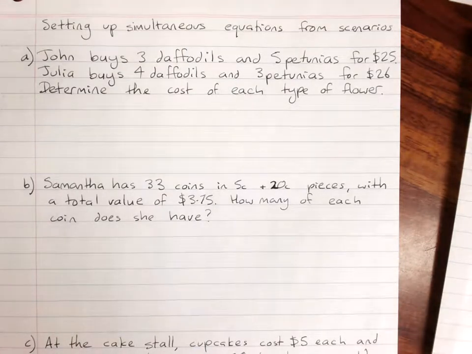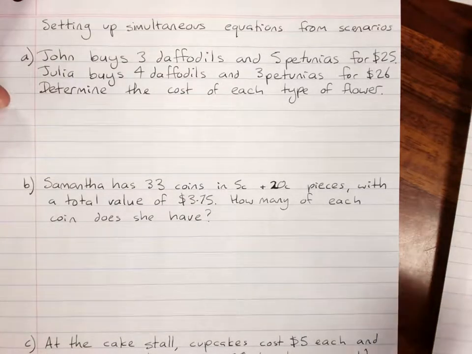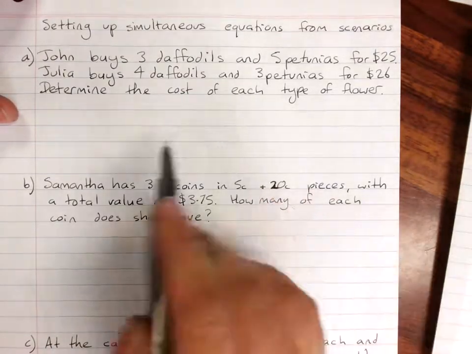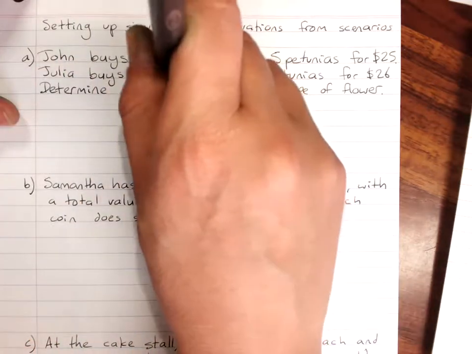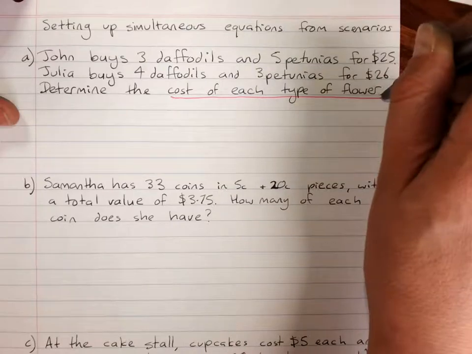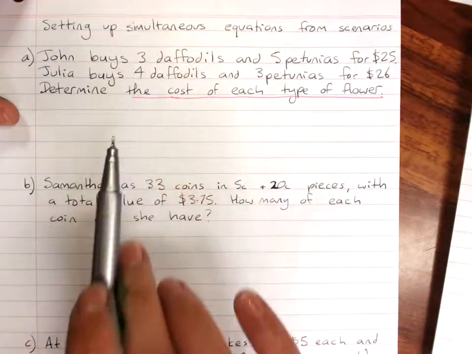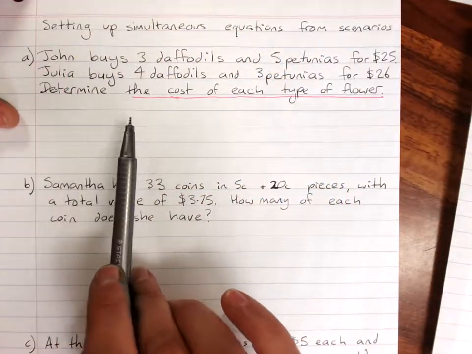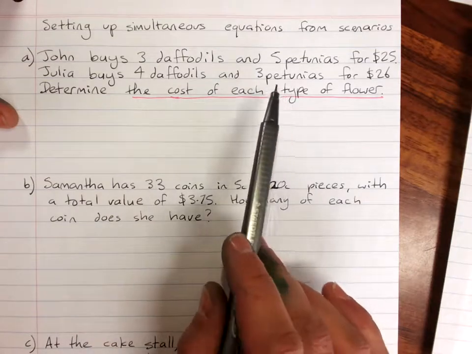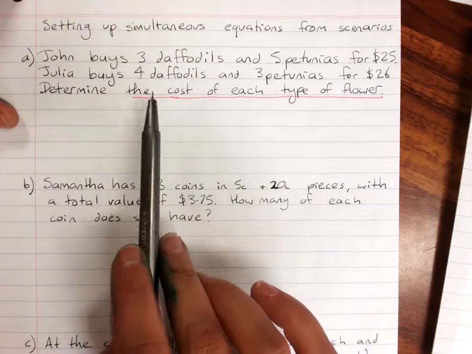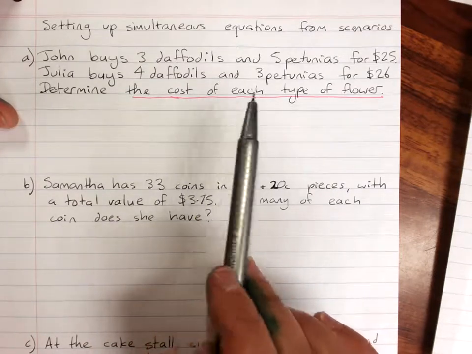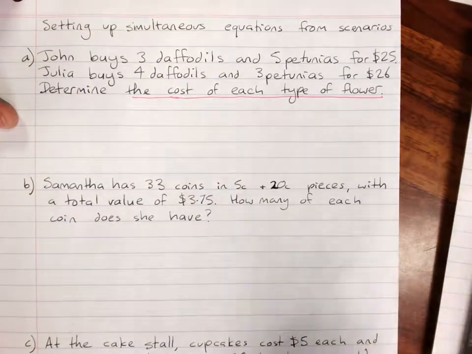So our first step, of course, is to determine the unknowns and define a variable for them. The question usually tells you what the unknown is. Determine the cost of each type of flower. Do not say X equals daffodils, Y equals petunias. That's not a variable. Daffodils are not a variable. The cost of a daffodil is your variable.